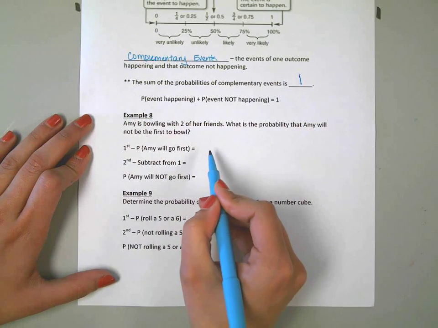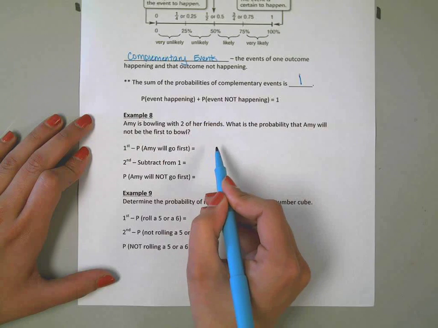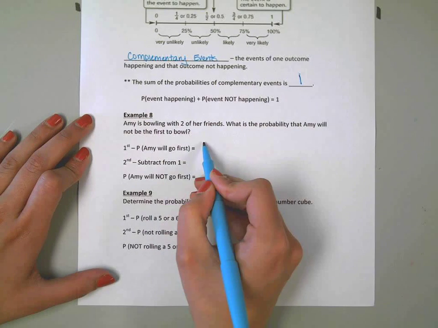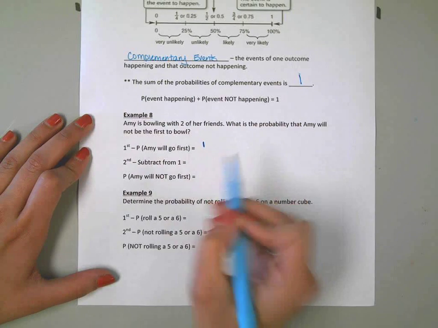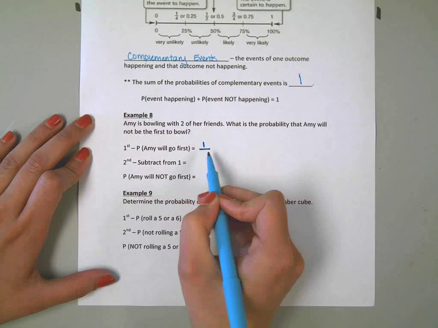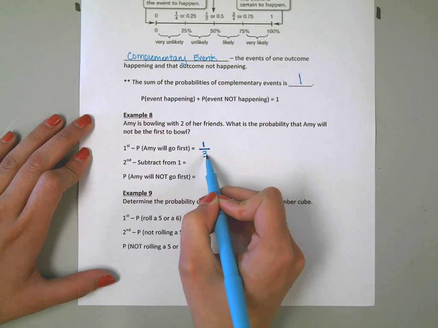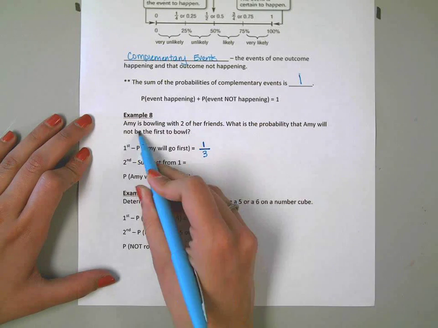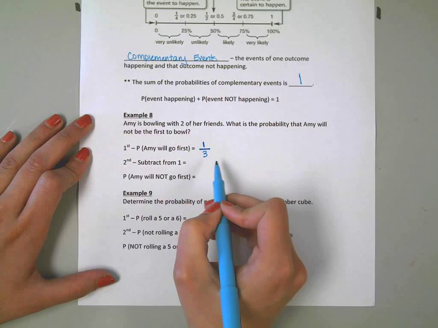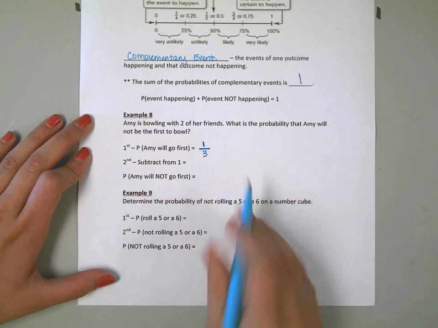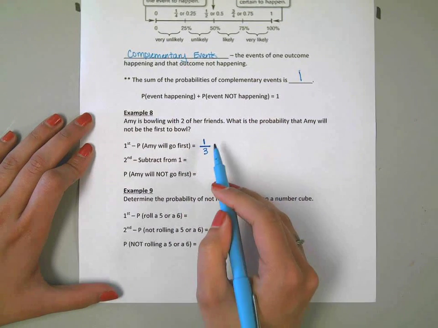Our favorable outcome is what we want. We want Amy to go first. So the chance of Amy going first is 1. And our total outcomes are 3, since there are 3 total friends that are bowling. There's Amy and then 2 of her friends. So that's 3 total. So the probability Amy will go first is 1/3.